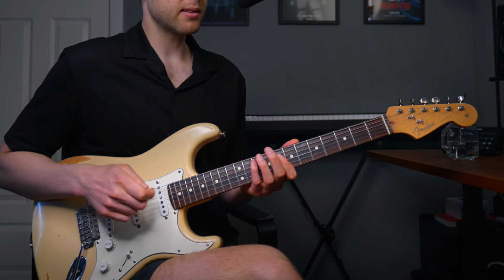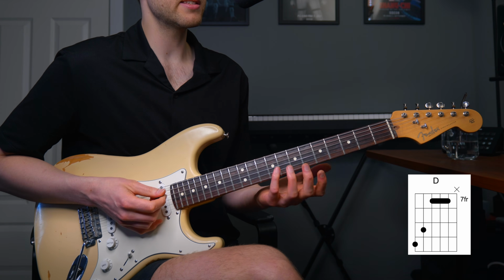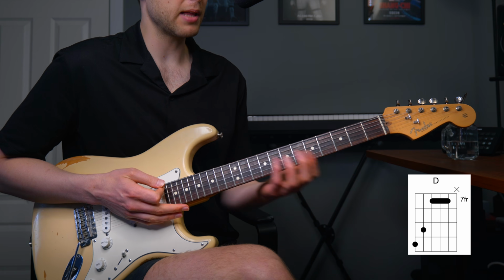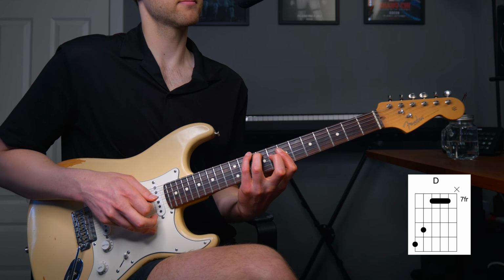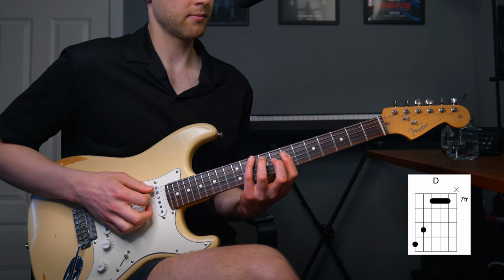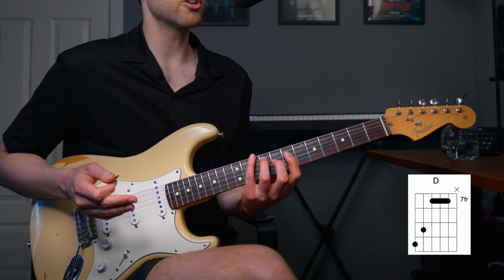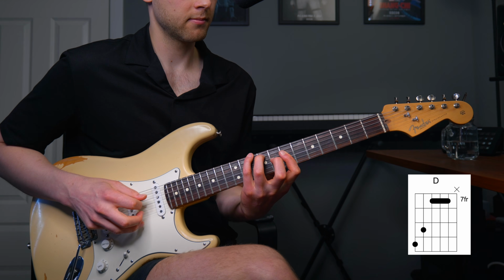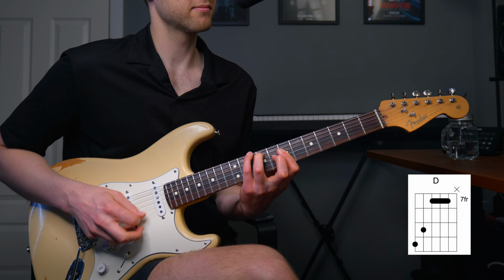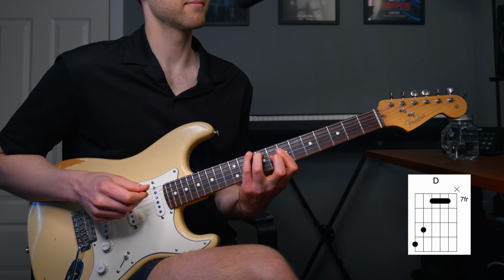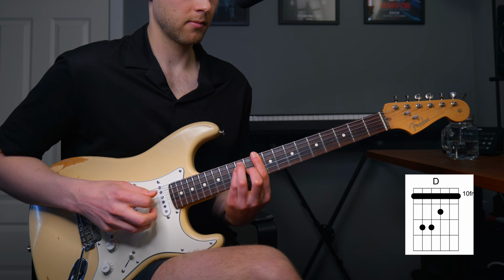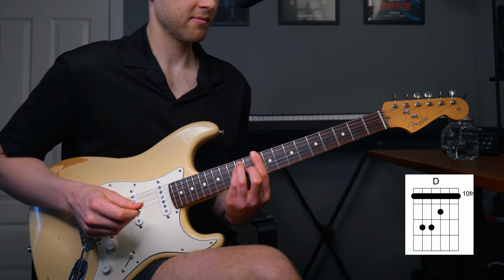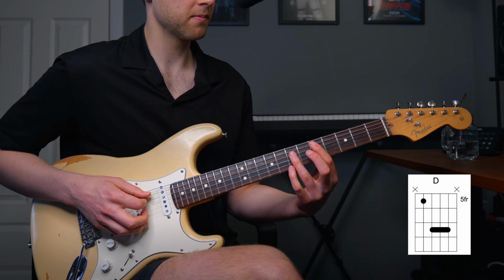Alright, so let's also look at the D major chord. You can play it like this if you want to play all the chords in the same place of the neck. Then all of these notes are target notes you can play. But of course, you can use other chords as well. For example, this one. Or for example, this one.